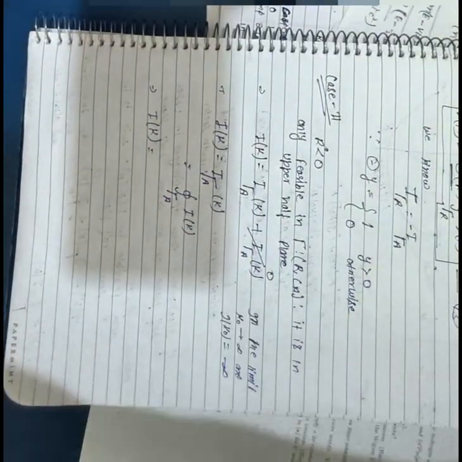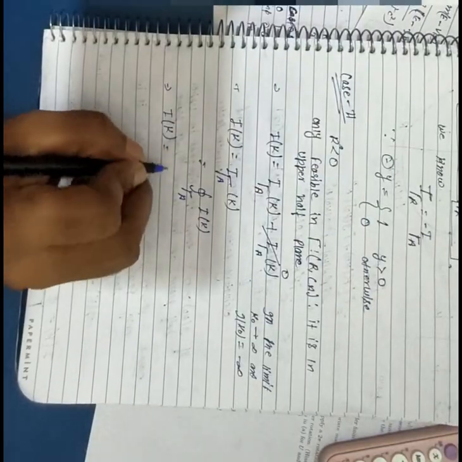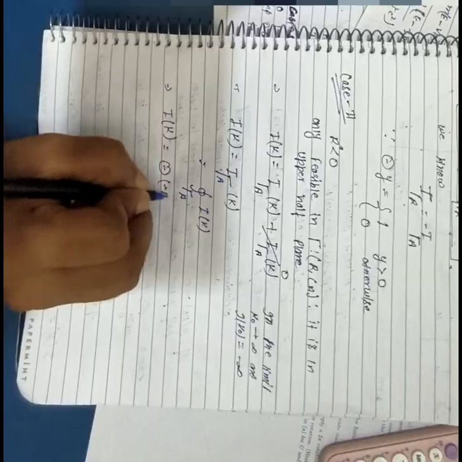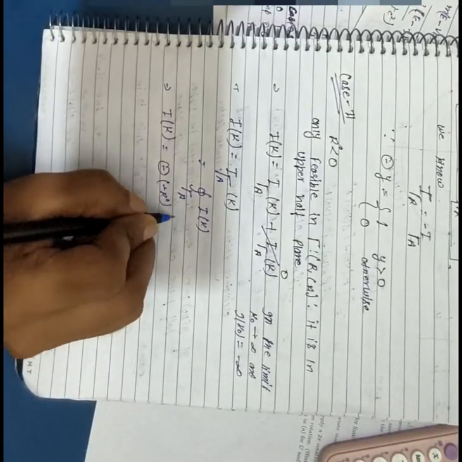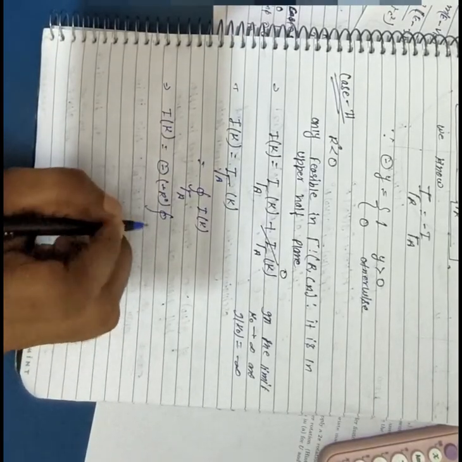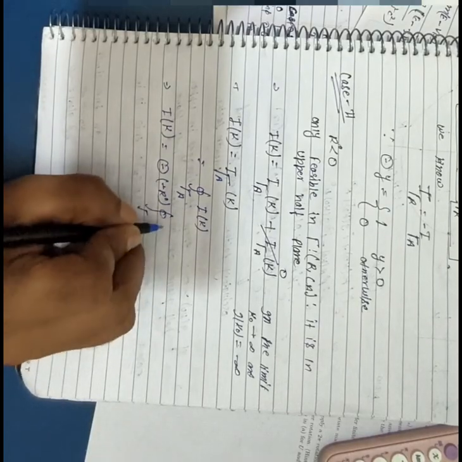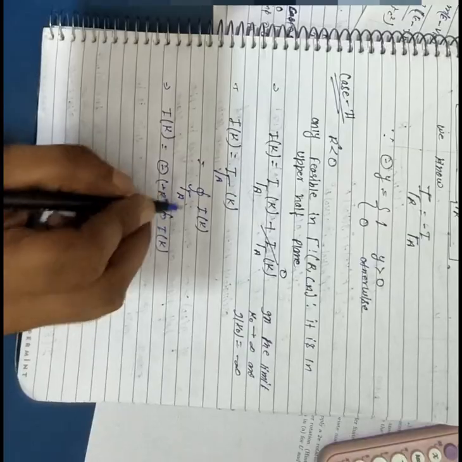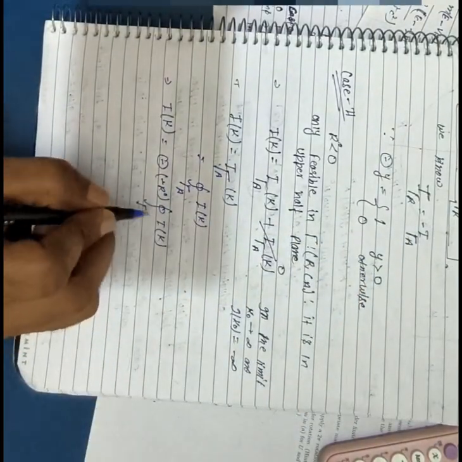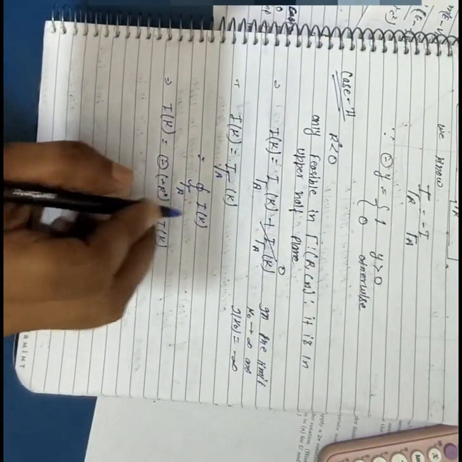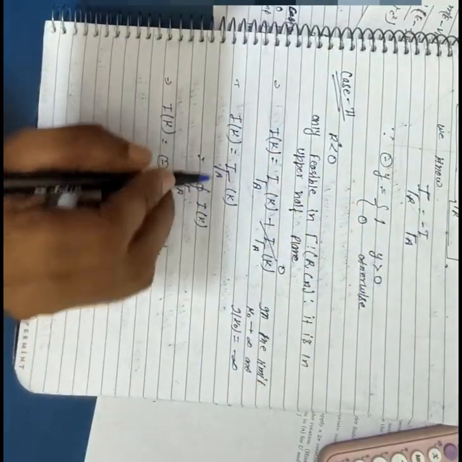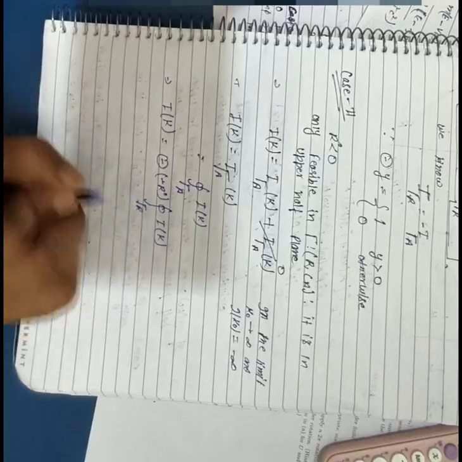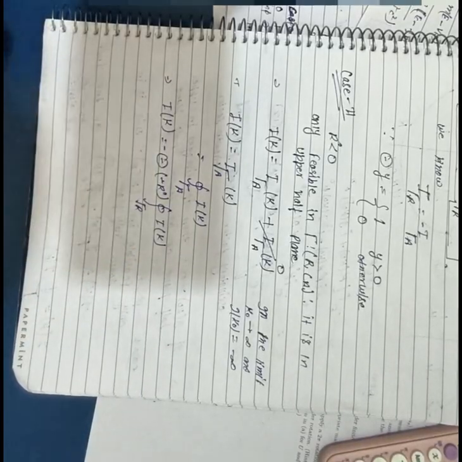So I_k, now the step function of I_k. If we consider the contour R, then it will be the contour R minus with A, so this will become minus of the contour R, A not R, and this will become a minus sign.